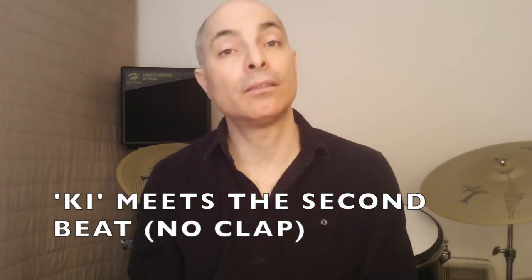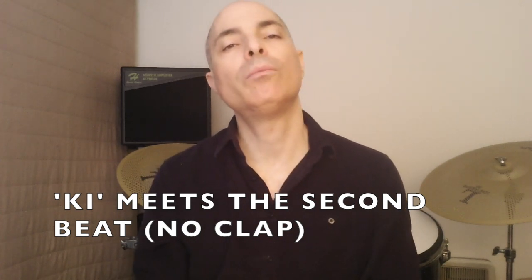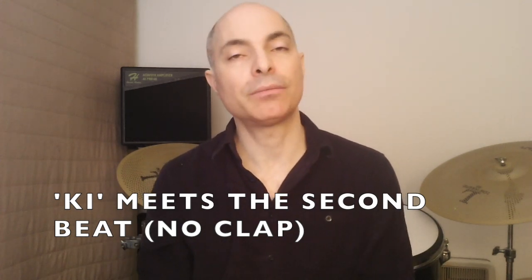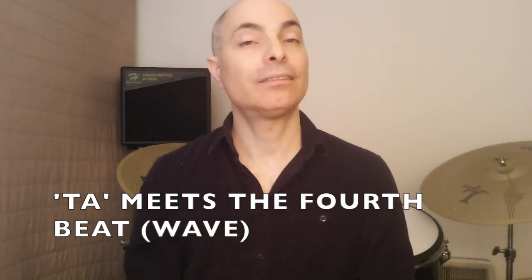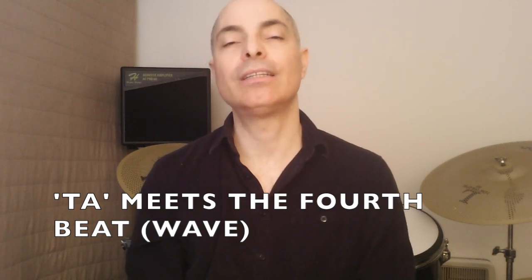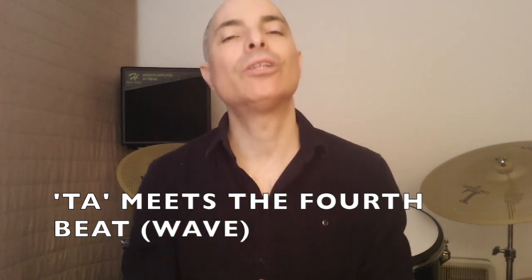Okay, we see that the syllable ki, which is the second syllable of the 3, also will meet a gap, which is the 2nd beat. And let's move forward. Ta, ka, ta, ki, ta. And the last syllable, which also is the 3rd in the takita, will meet the 2nd wave, which is the fourth beat. Let's do this once more, keeping in mind the junction points and the placements.